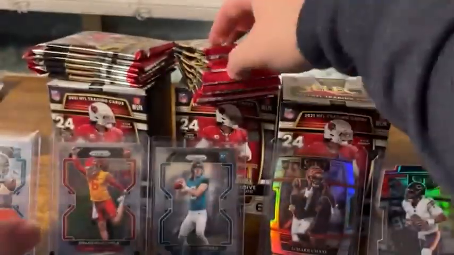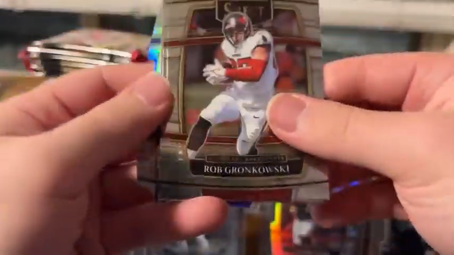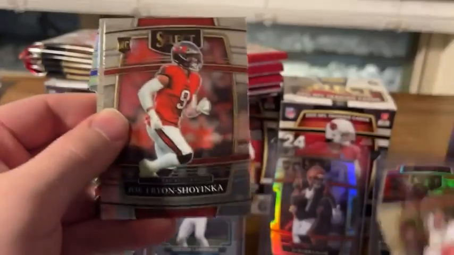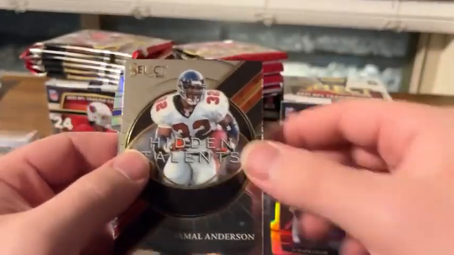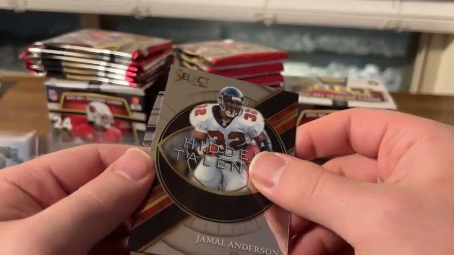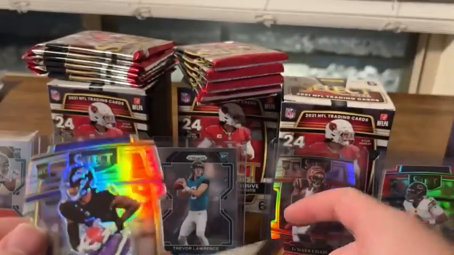All right, 2 more blasters left. I think that this is probably one of the better Dallas breaks that I've had. Rob Gronkowski, got a silver rookie in the back. Joe Tryon, Jamal Adams, purple. Tylan Wallace, come on. Stay with me again.